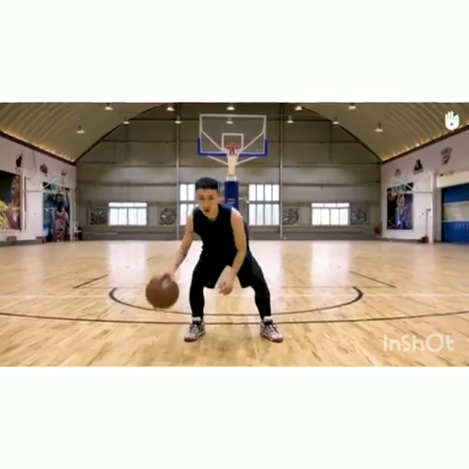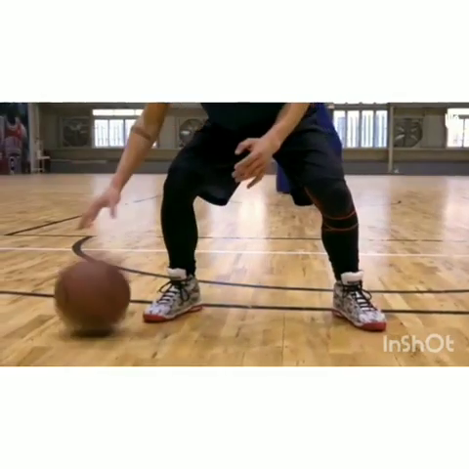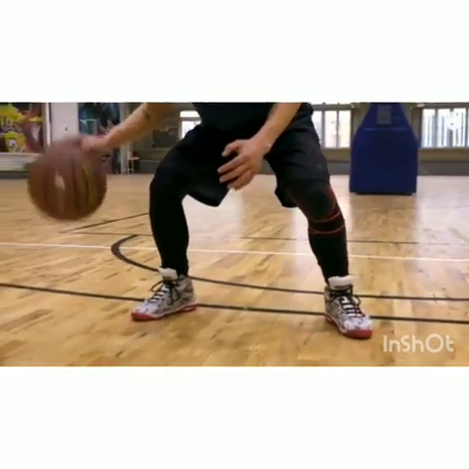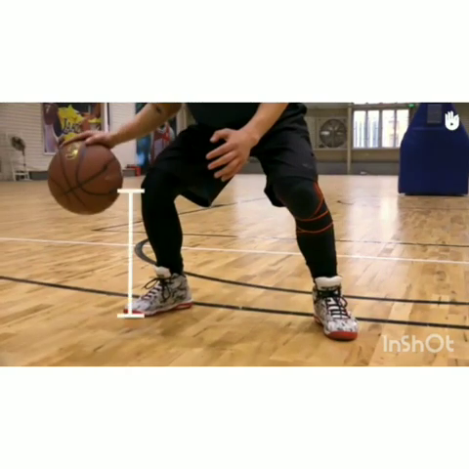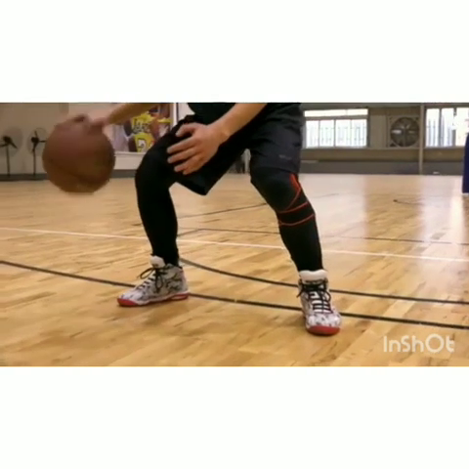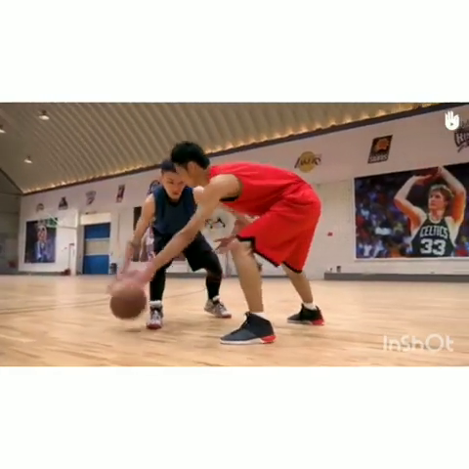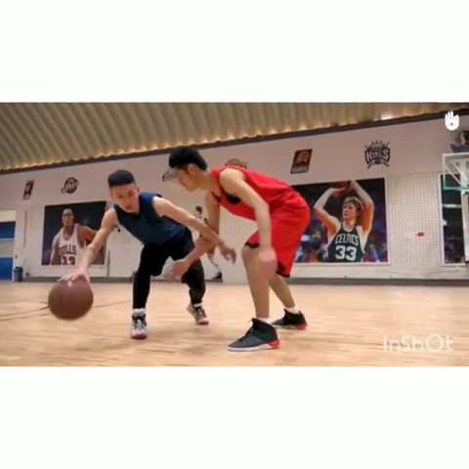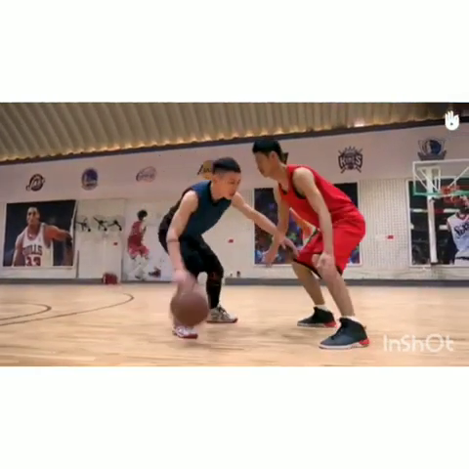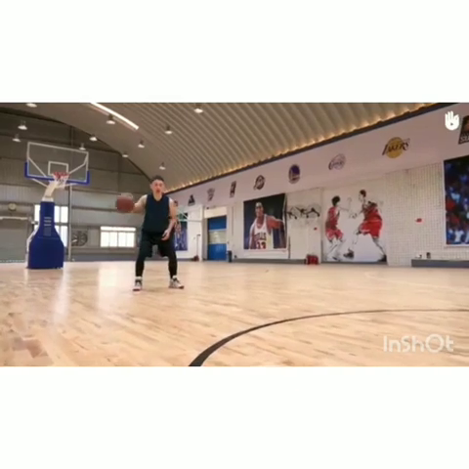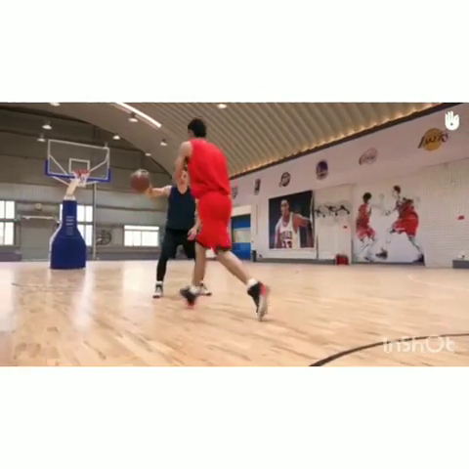Thirdly, dribbling low. Never dribble higher than your hip level. Ideally, you should dribble at knee height. If your dribble is low and controlled, it will be difficult for your opponent to steal the ball from you. The higher and slower your dribble is, the more you risk losing the ball.